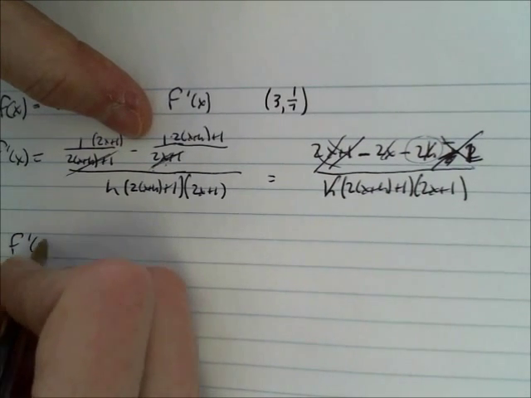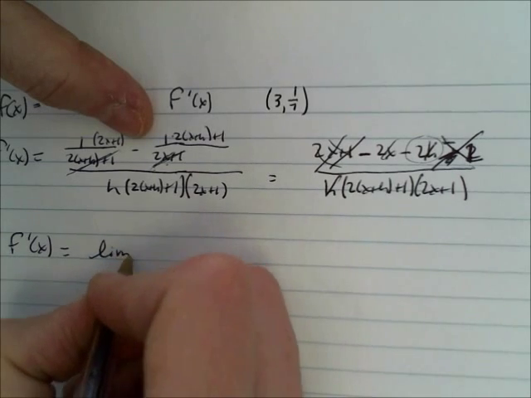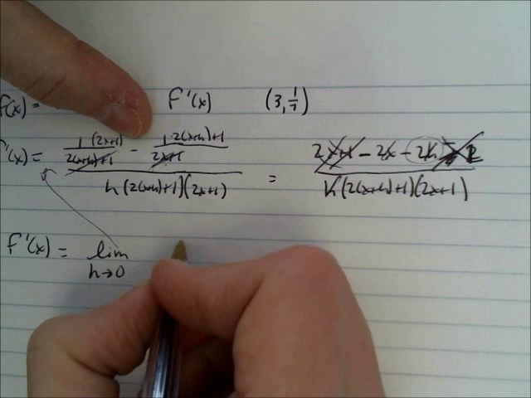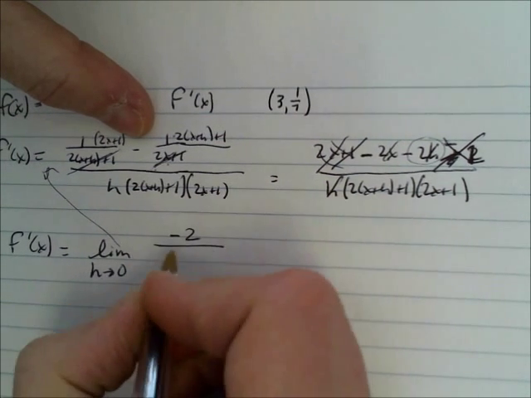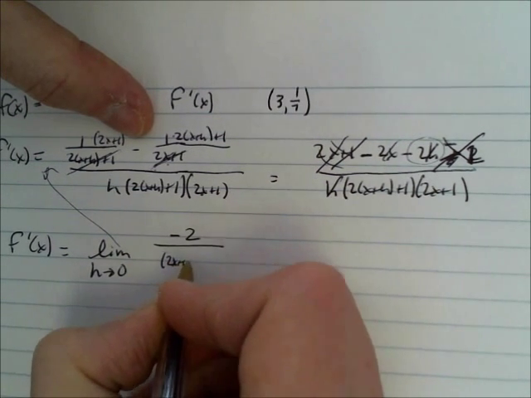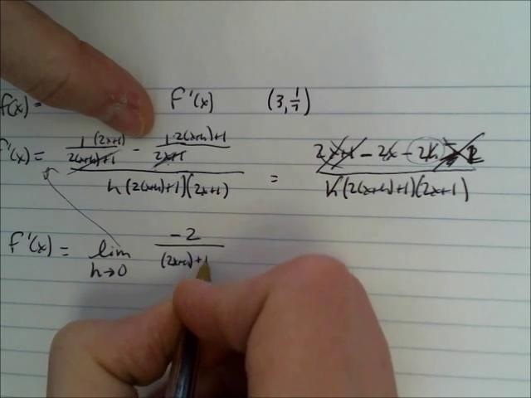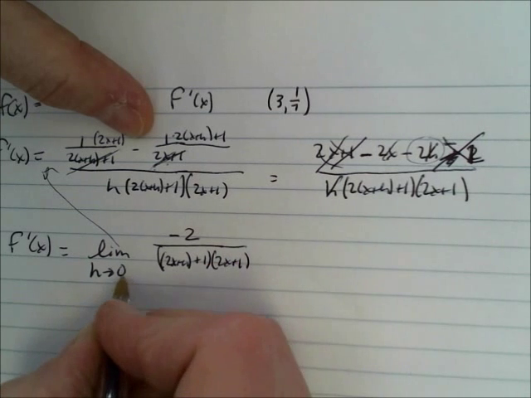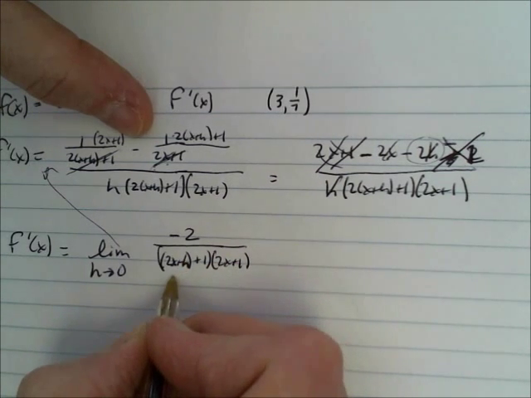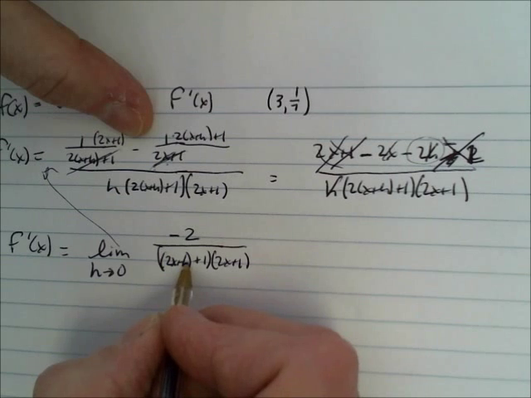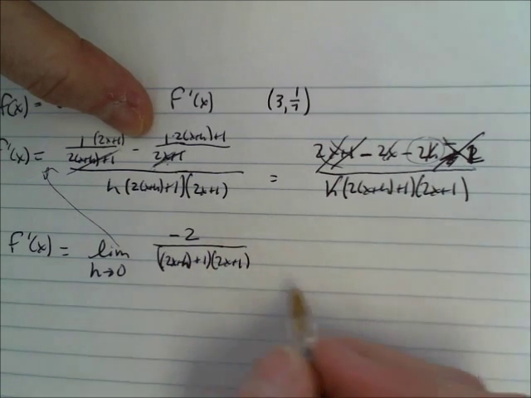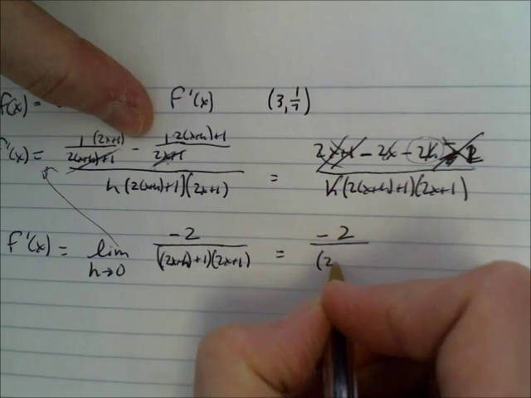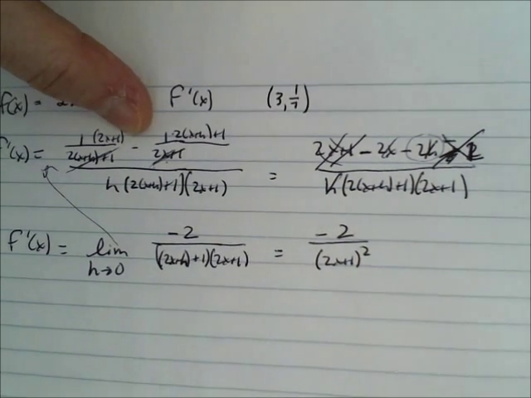So f prime of x is equal to the limit, as h approaches 0, oh, we should have put that up in there, of negative 2 all over 2 times x plus h plus 1 times 2x plus 1. And when you substitute h equals 0, you're going to get 2x plus 1 times 2x plus 1. So it ends up being negative 2 over 2x plus 1 raised up to the second power.